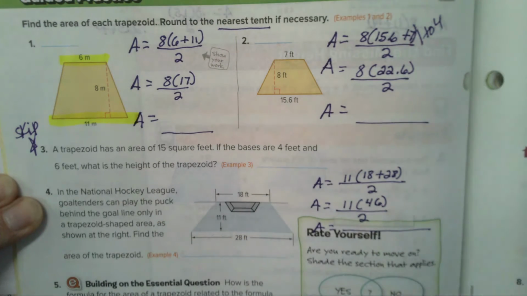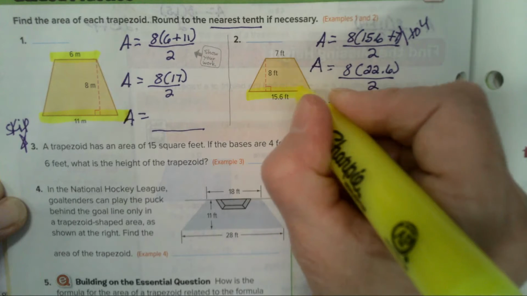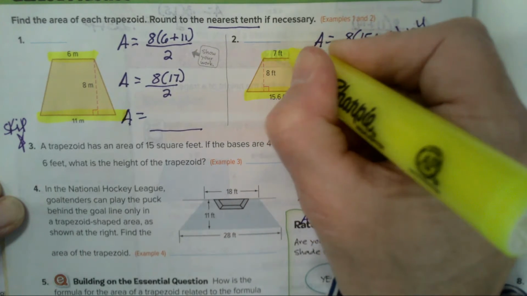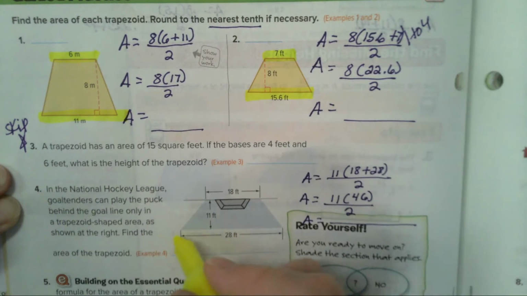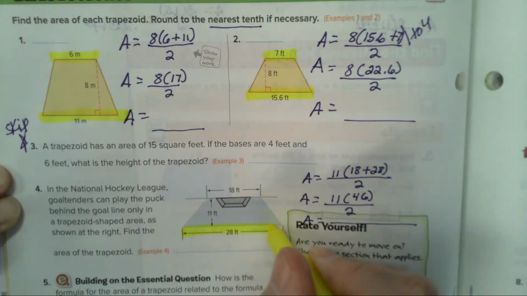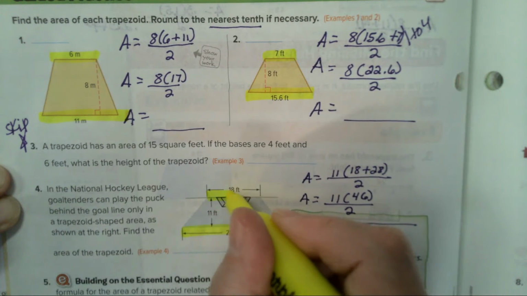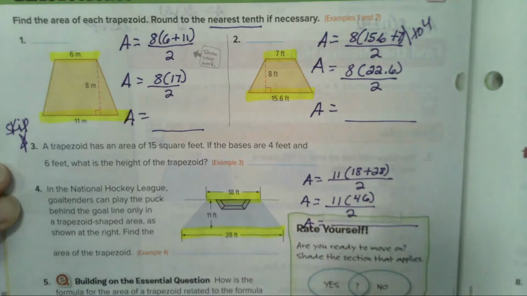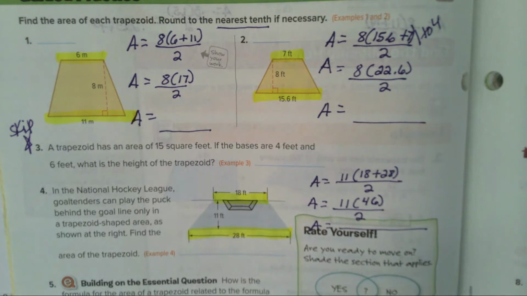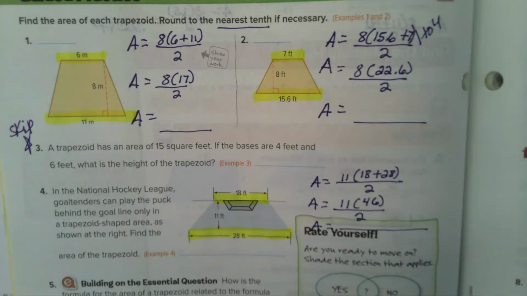Okay, so I'm going to just highlight your bases so you get a feel. Your bases are your parallel sides. Skip number 3. Remember the formula: height times B1 plus B2 divided by 2.